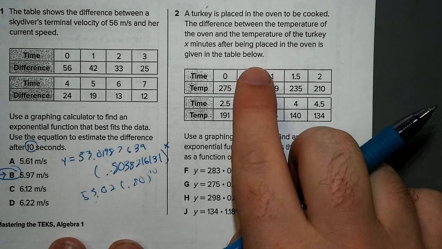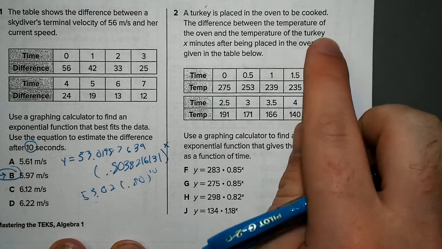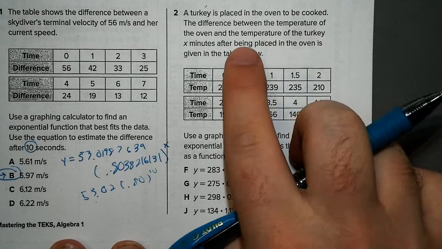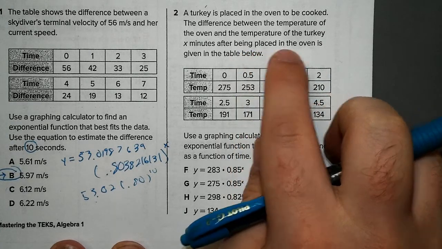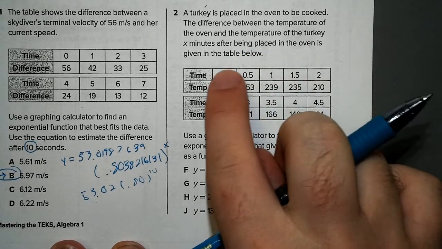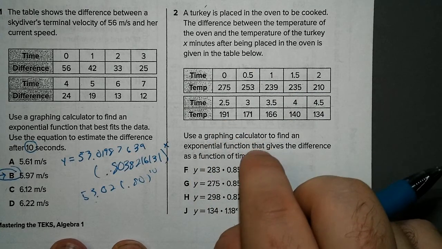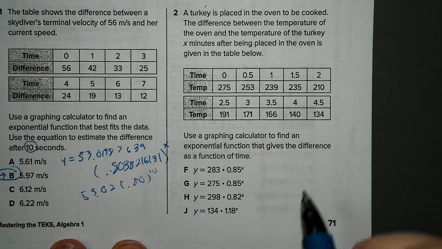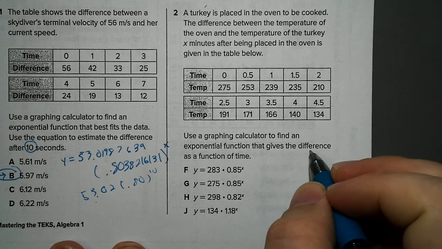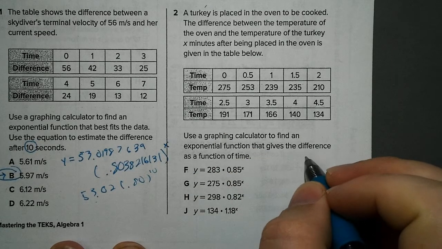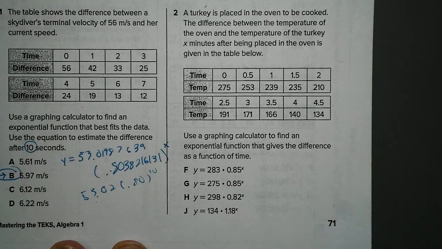So 2 says, a turkey is placed in an oven to be cooked. The difference between the temperature of the oven and the temperature of the turkey after X minutes is shown in this table below. So here's all of our data. Using a graphic calculator, find an exponential function that gives the difference as a function of time.